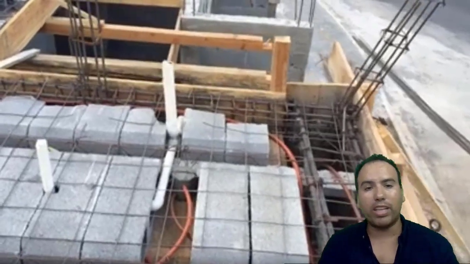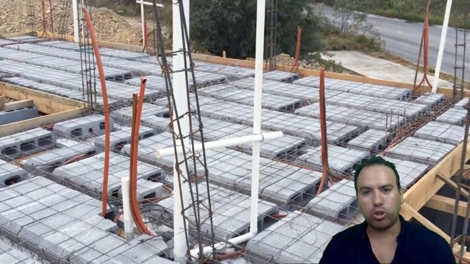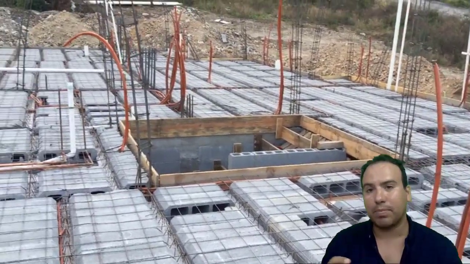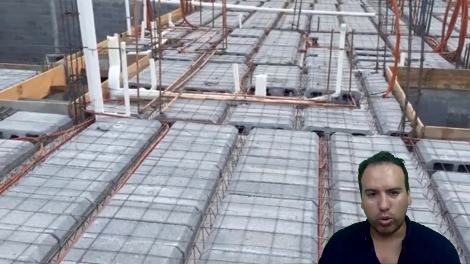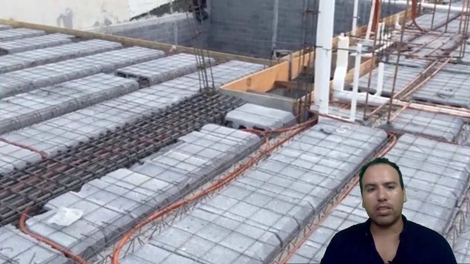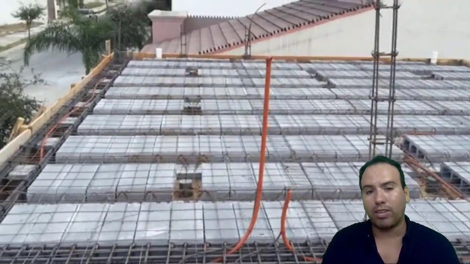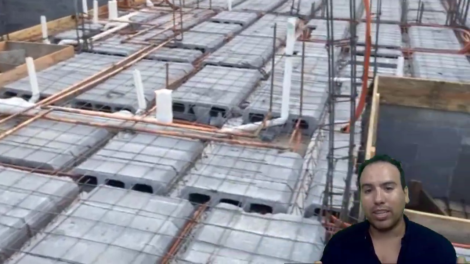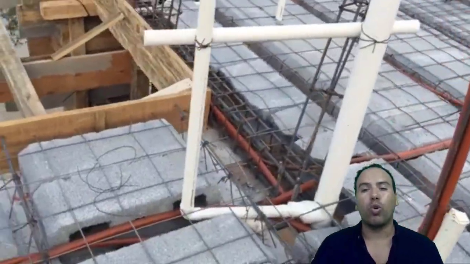Also among the one-way joist slabs, there's a ribbed slab, also called here in the Mayan Riviera vigueta y bovedilla, because the vigueta acts pretty much as a beam within the slab. I'm going to show you on another diagram, and pretty much it consists of a floor slab, usually 50 to 100 millimeters thick, but it depends on how long the span is, so you can distribute the loads. And it's supported by reinforced concrete ribs or joists.